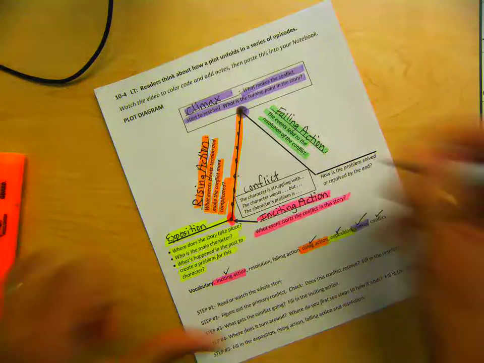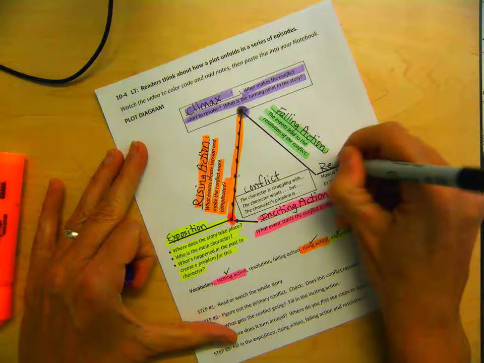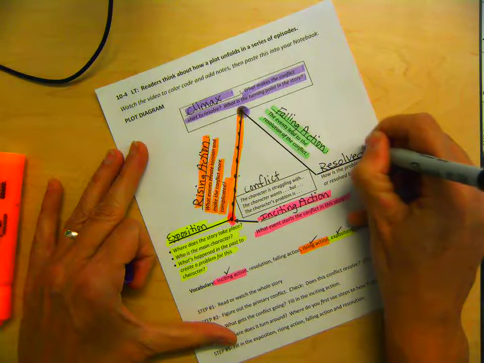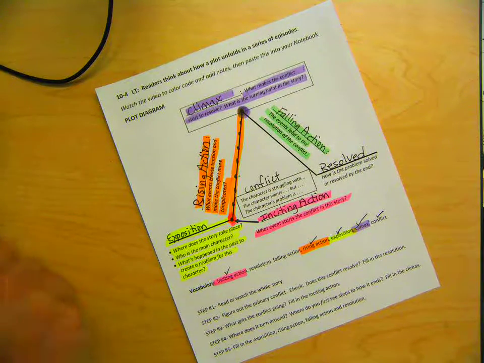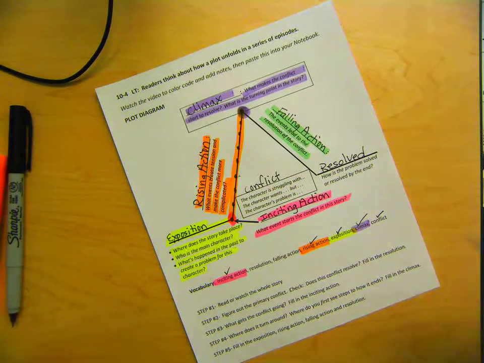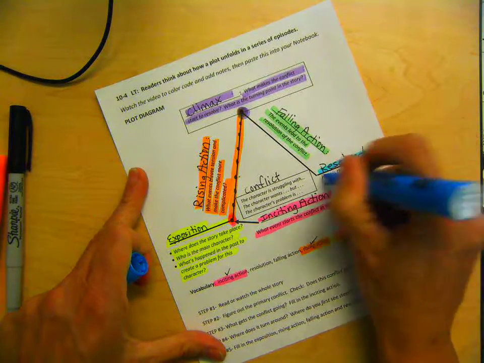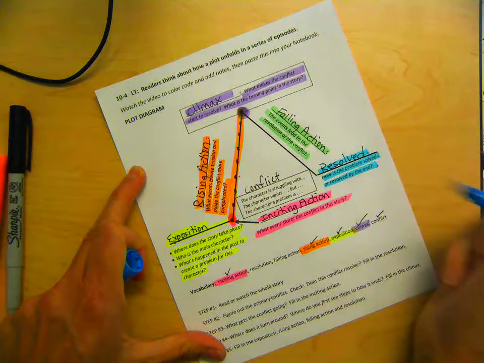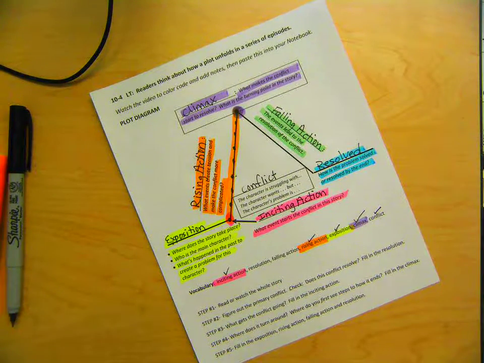And finally, the conflict is resolved. It's over. That doesn't mean everything is completely solved or fixed. For example, in our story Rebound, Charlie is struggling with the grief over losing his father.